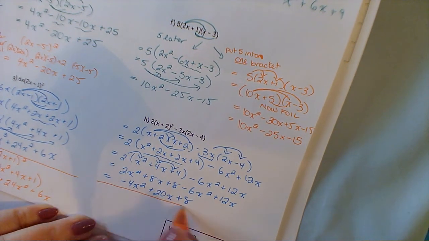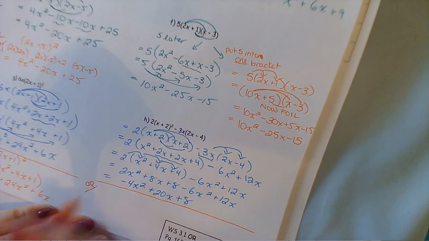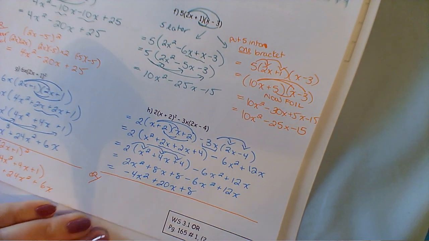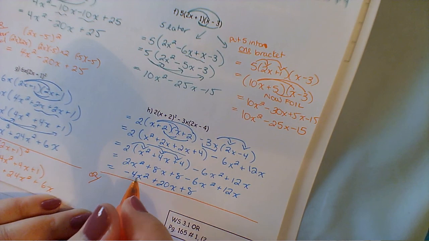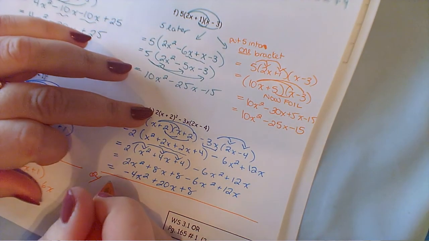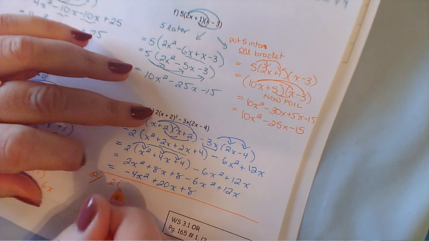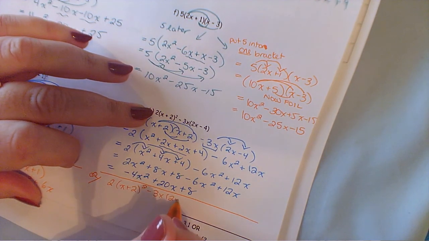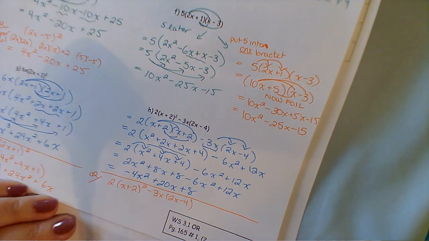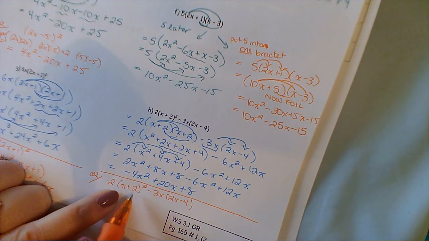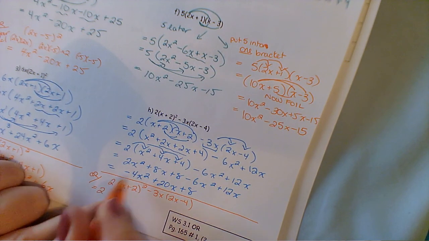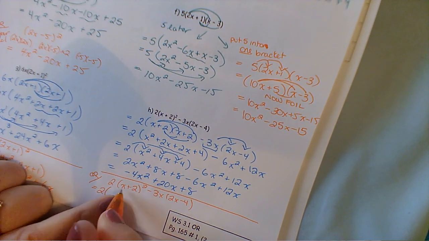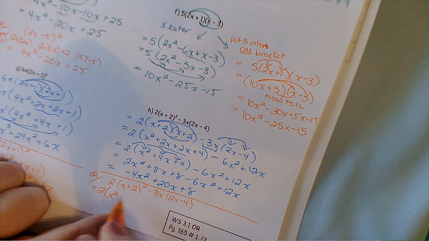For those people that are comfortable, this is what it would look like sort of as a quicker way. So again, I would copy down 2 bracket x plus 2 all squared minus 3x minus 2x minus 4. Okay, so that's the same question. I'm going to do the quick way on this bracket, which means the 2 just comes along. The quick way is going to be x times x, x squared. X times 2, 2x, double it, 4x. 2 times itself is 4.